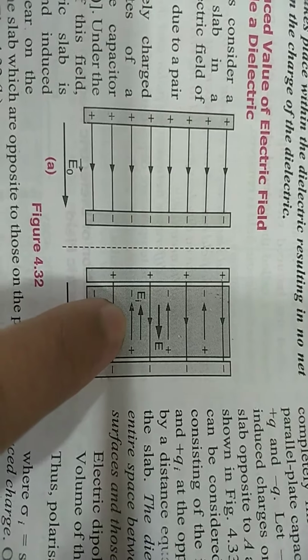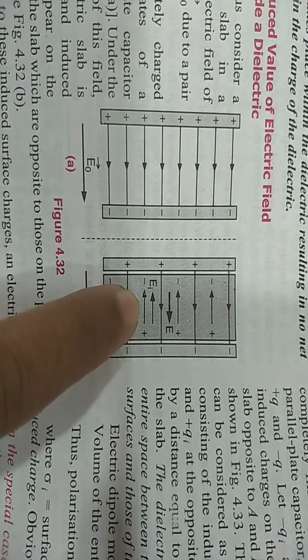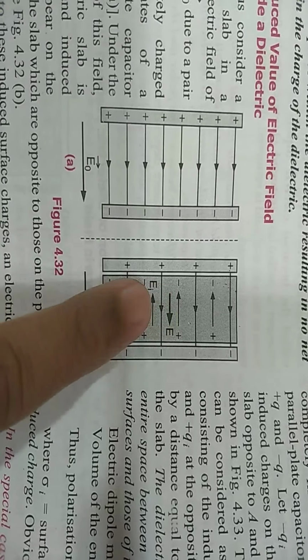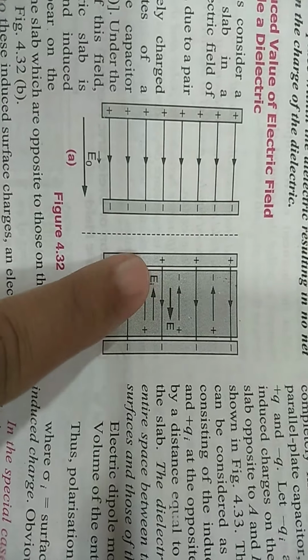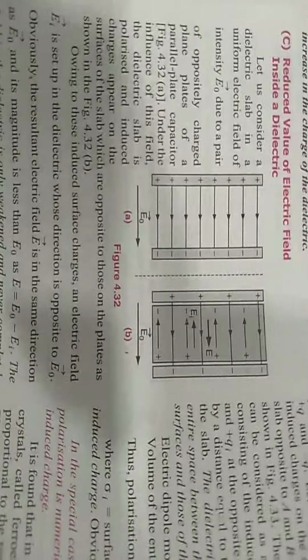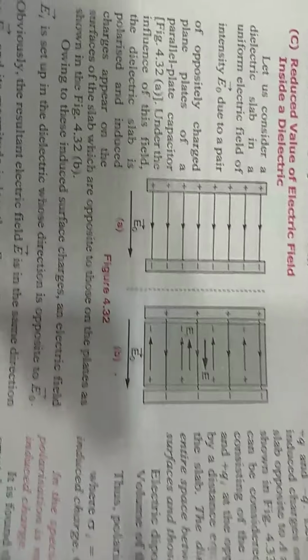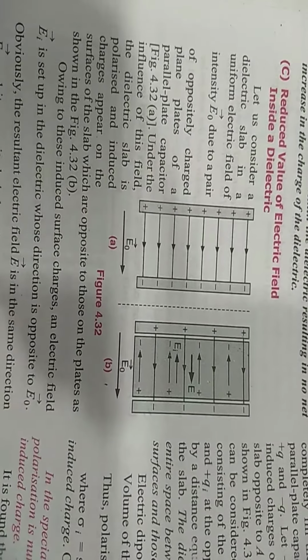This we had learnt, that what is the effect of dielectric. It reduces the external electric field, but it does not cancel it out. So let us study that first, why and how it is reducing the electric field when we are introducing a dielectric.